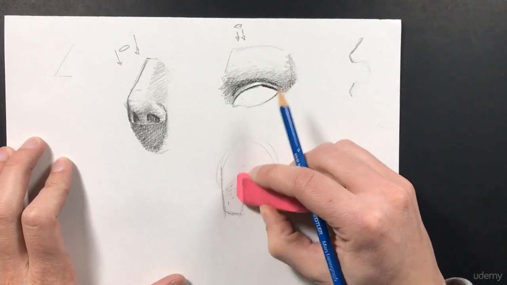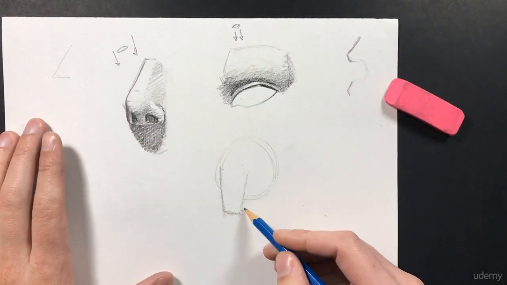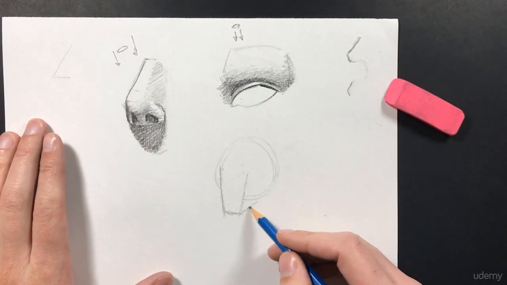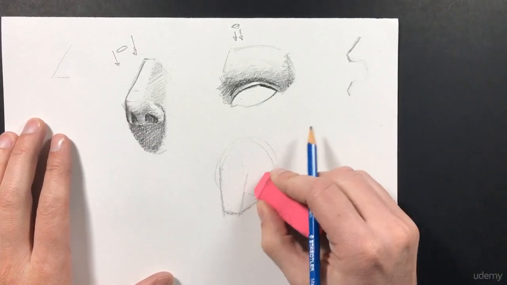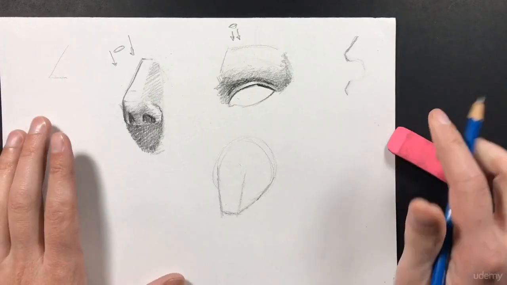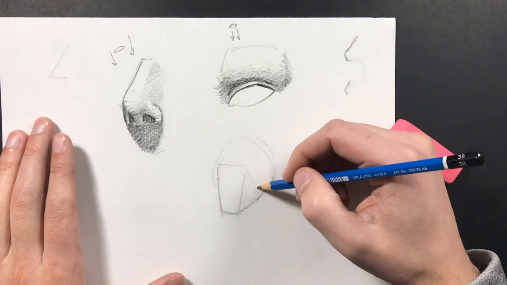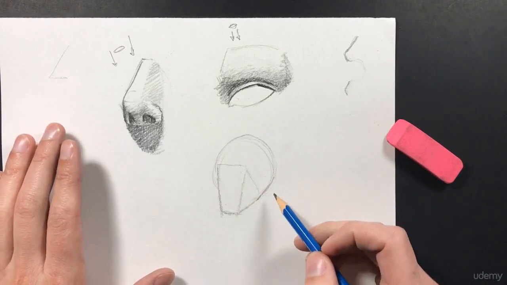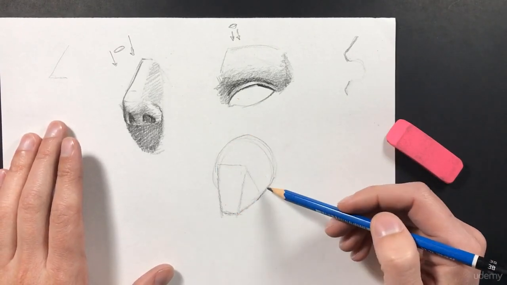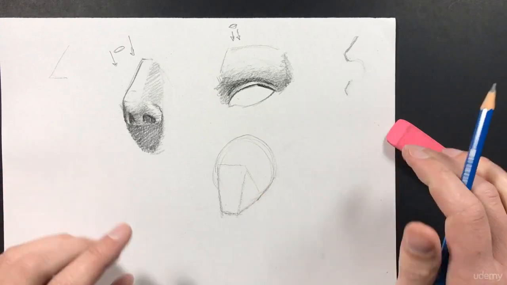So now we can go ahead and erase away that area. But then we want to connect this area, which is going to be the jawline, into here, like so. And then we can go ahead and erase that. And so basically we have a shape like this that's connecting into our sphere. And that makes up the basic human shape of the head. So let's go ahead and add in some highlight and shadow to this.